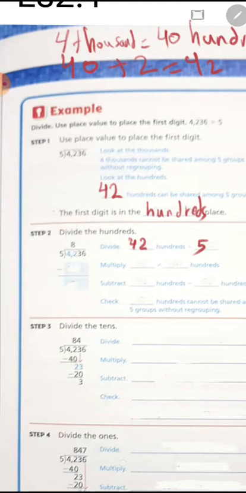So look, the quotient will start with a hundredths number, because we know it from the first step. Now 8 hundredths multiplied by 5. The answer will be what? 40. 40 what? 40 hundredths. Now I will subtract between 42 hundredths and 40 hundredths.